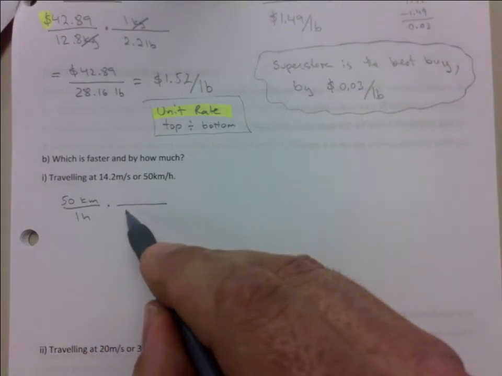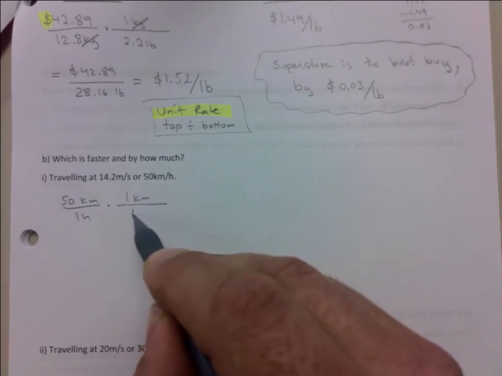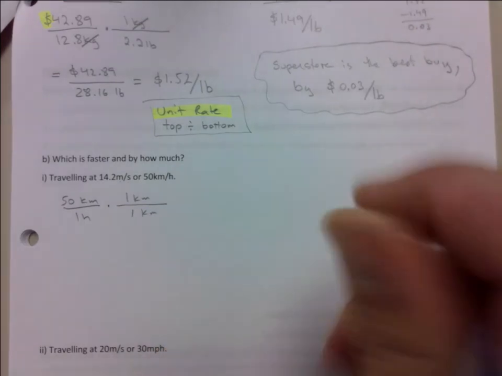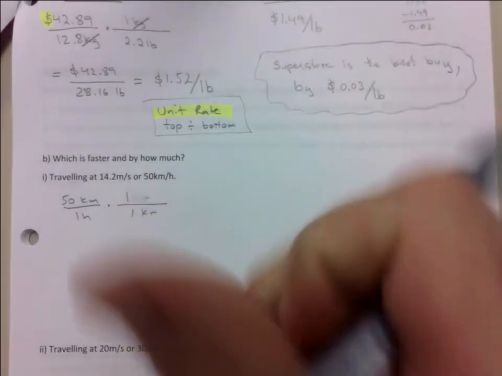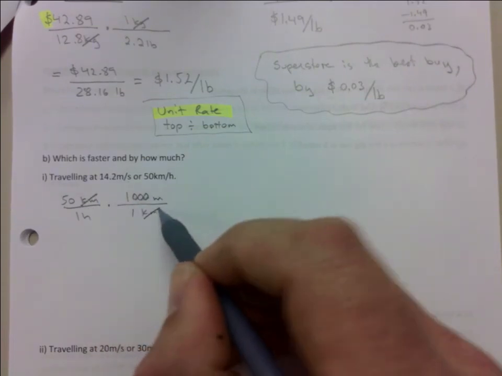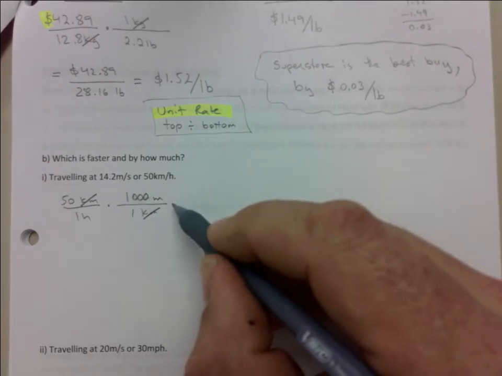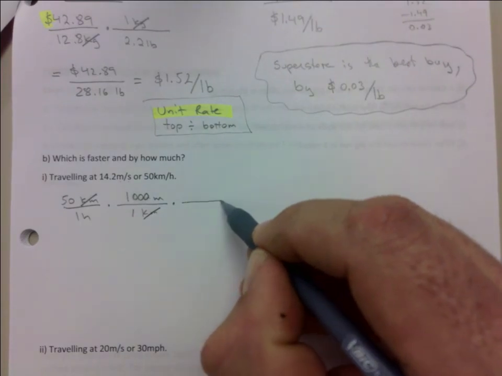I'm going to go 1 kilometer, 1 kilometer down here. Monday, you always have to be careful. I make lots of mistakes. It's to test you. That's why I make mistakes. Okay, guys? I'm perfect.